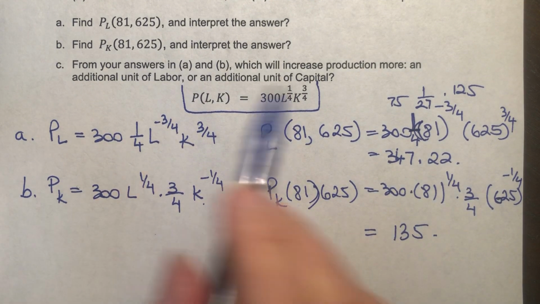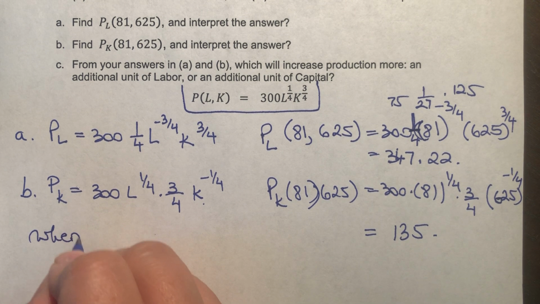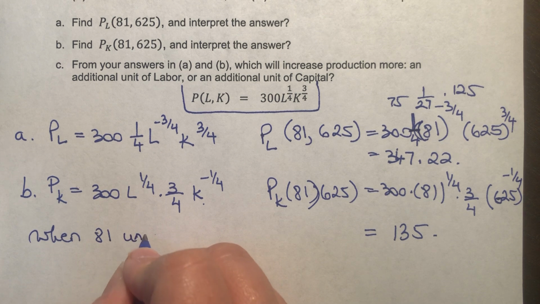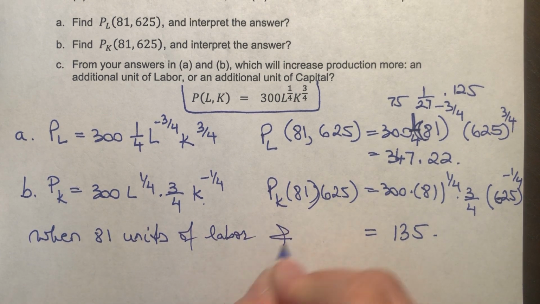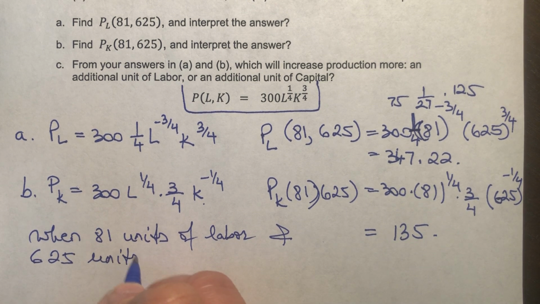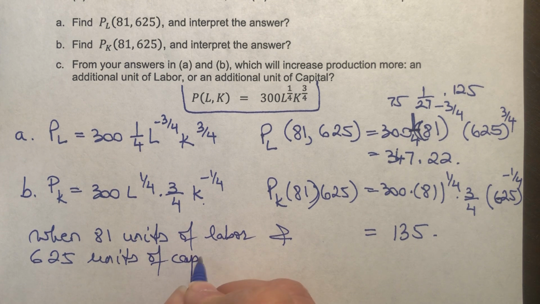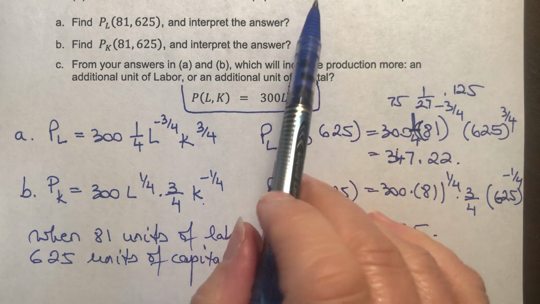Okay, so we have the values. What do they mean? Well, it's going to mean that when 81 units of labor and 625 units of capital have been produced and sold. No, sorry, thinking of the last problem.